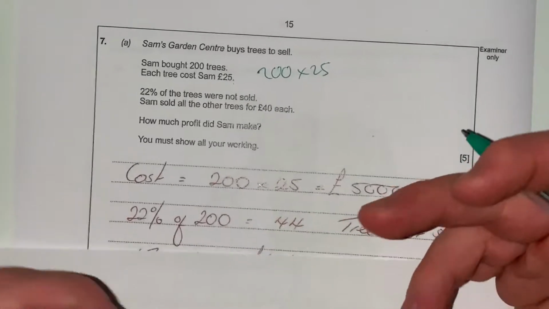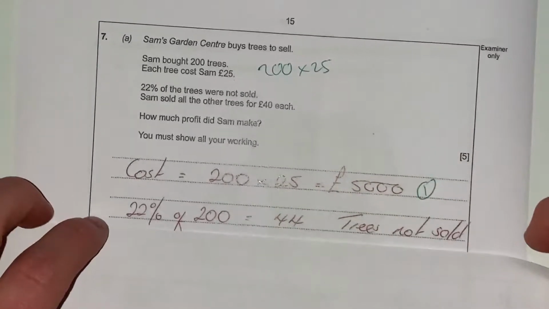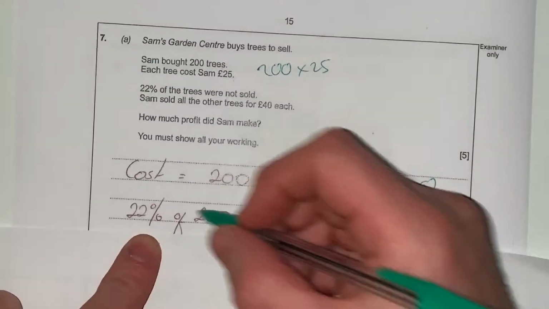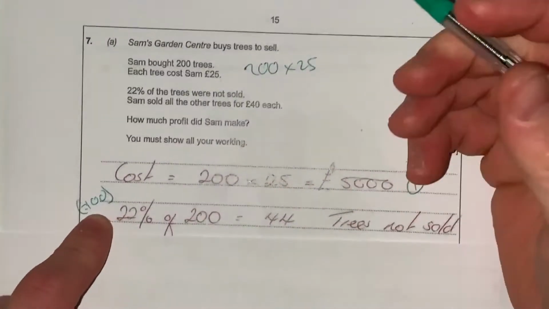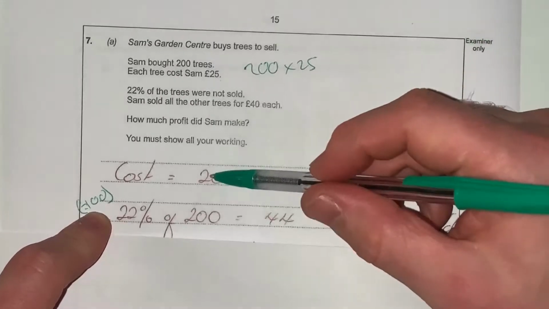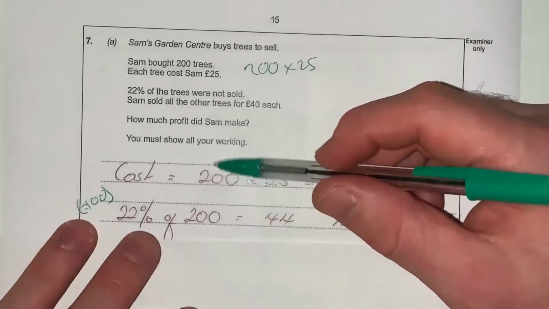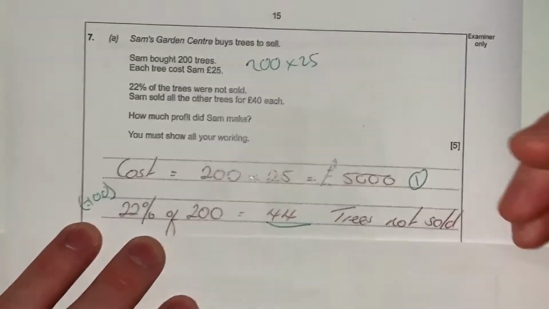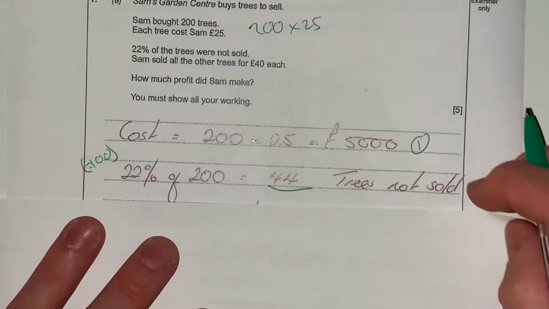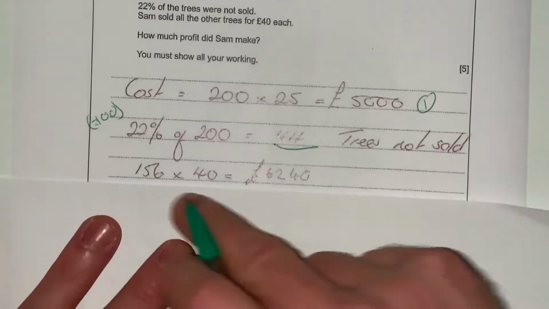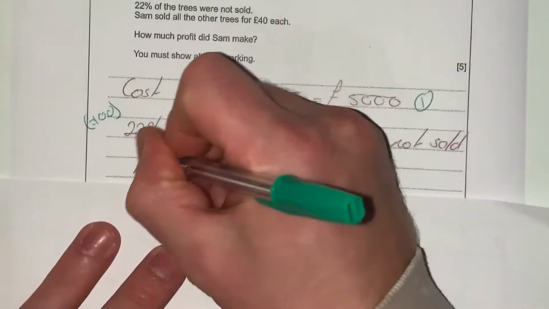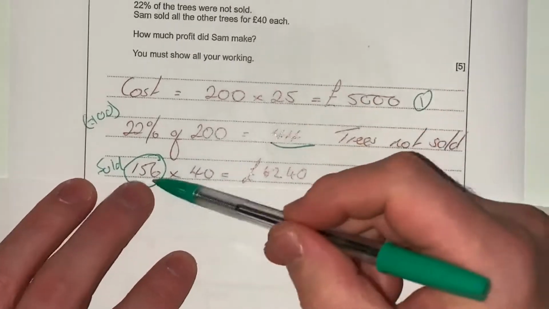How have I got that? Well, a few different ways, guys. You could find 1%. You divide by 100 to find 1%. 1% would be 2, and then obviously 2 times 22 is 44. Okay, so 44 trees were not sold. So if 44 trees were not sold, we know that 156 trees were sold. Okay, that's where that's come from. I've taken away the 44 from the 200.